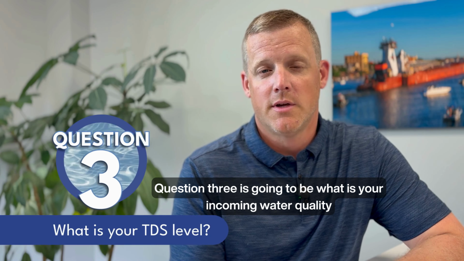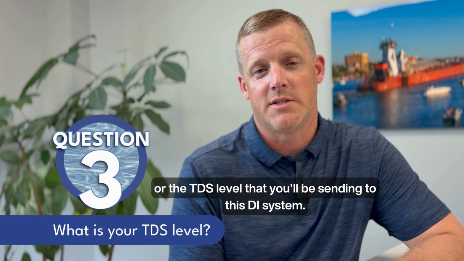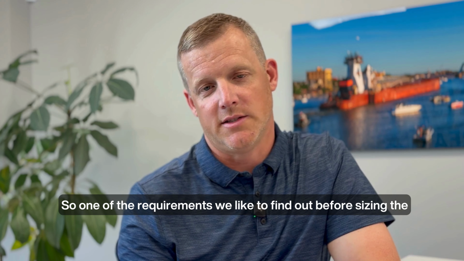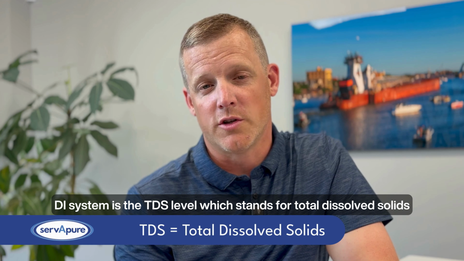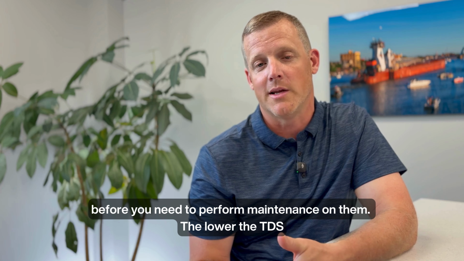Question 3 is going to be what is your incoming water quality or the TDS level that you'll be sending to this DI system. So one of the requirements we like to find out before sizing the DI system is the TDS level, which stands for total dissolved solids of the feed water you're going to send to the unit. The reason we want to know that is the higher your TDS level is, the shorter life you will get out of your DI tanks before you need to perform maintenance on them.